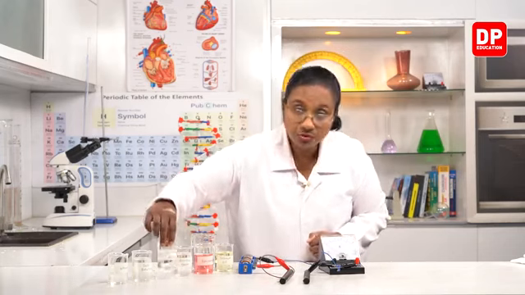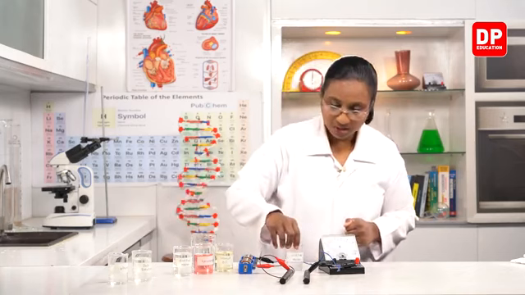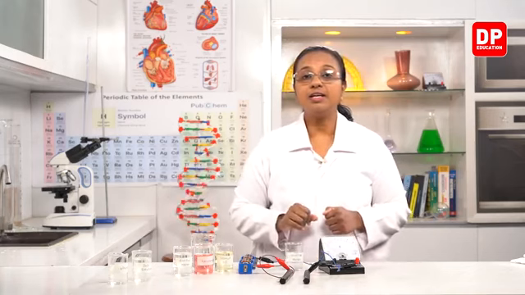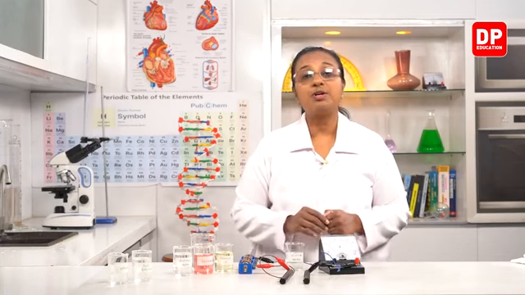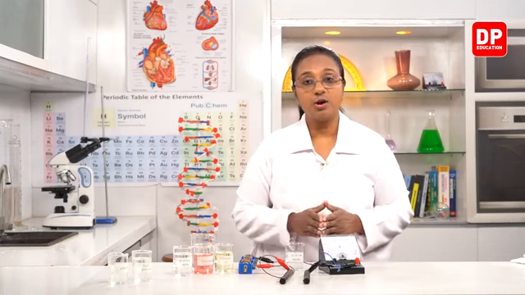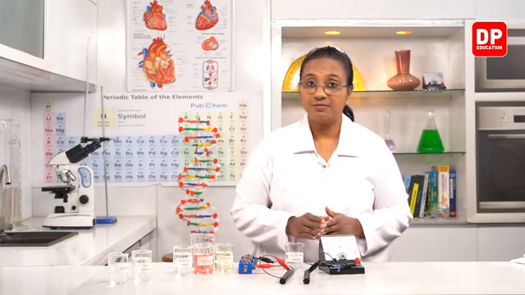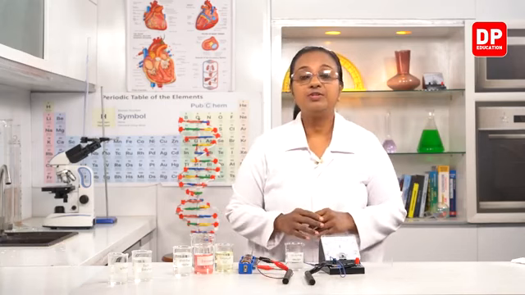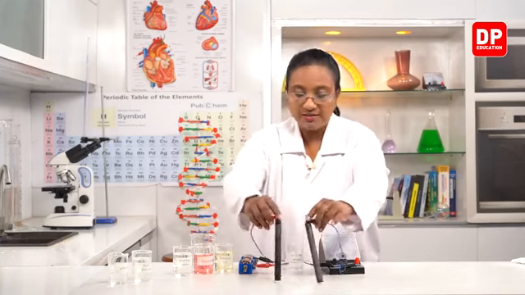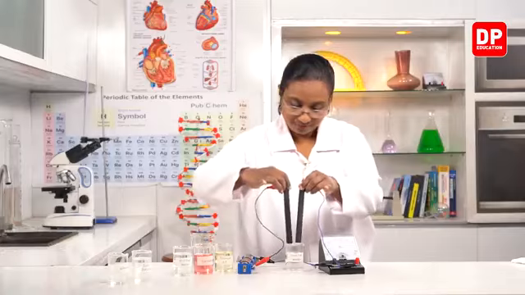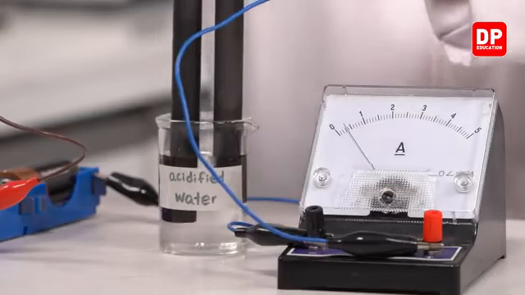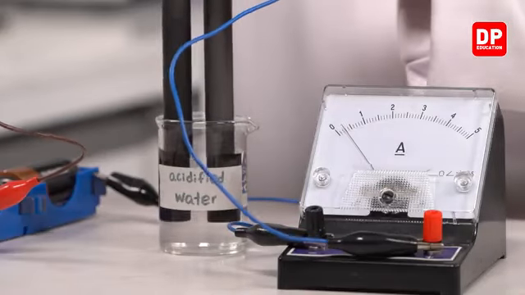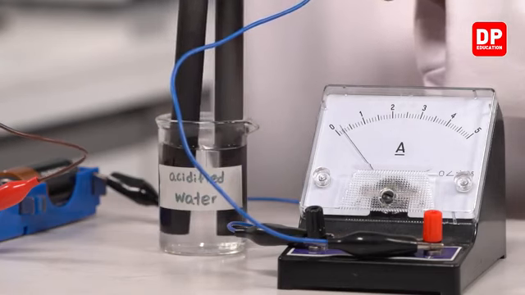Now I am going to use acidified water. You're familiar with acidified water. We add a small amount of sulfuric acid to distilled water, then we get acidified water. So now I am going to dip the electrodes into acidified water. If we dip the electrodes, can you see the deflection there?